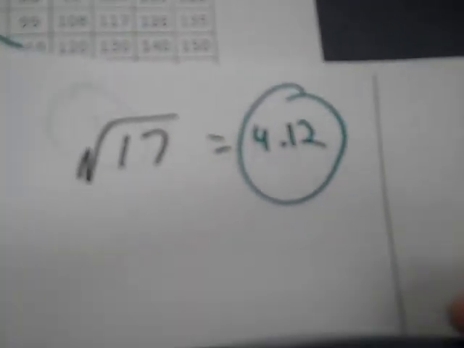And we want 17 in there. So put 2 decimal places out, 1, 2, okay? You don't need to write the whole thing. Like I said, it's going to be a little higher than 4 because 17 is close to 16. 16 is 4, okay? 17 is going to be a little higher than 4.